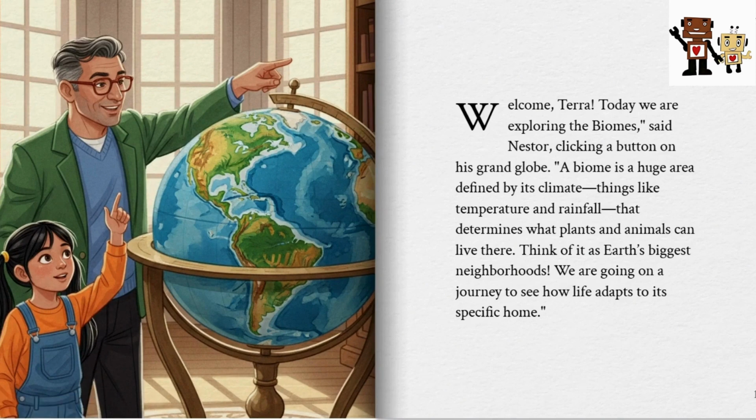Welcome, Terra. Today we are exploring the biomes, said Nestor, clicking a button on his grand globe. A biome is a huge area defined by its climate, things like temperature and rainfall, that determines what plants and animals can live there. Think of it as Earth's biggest neighborhoods. We are going on a journey to see how life adapts to its specific home.